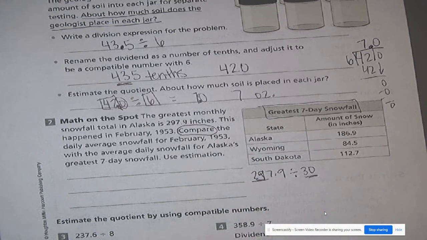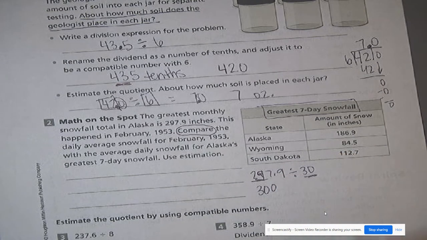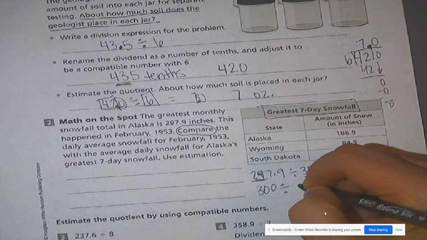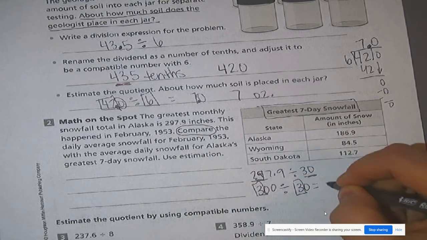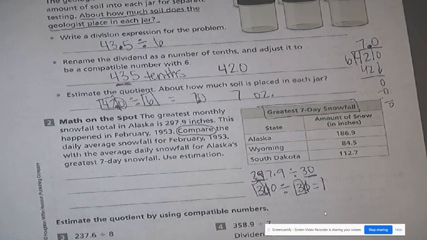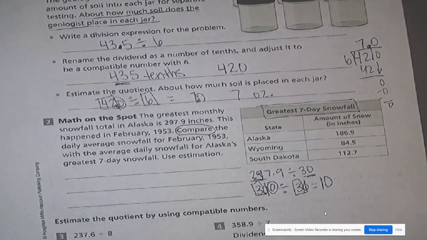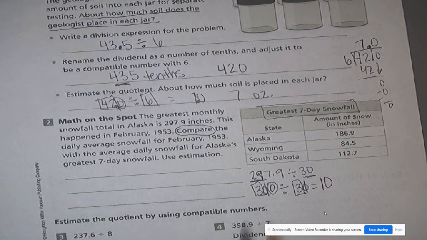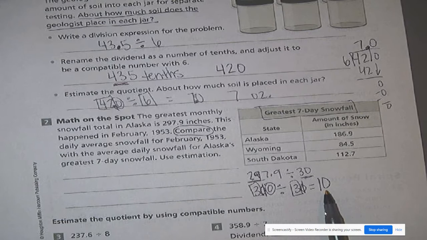30 to 29. Well, of course, 30, right? And then we make that 300. So 300 divided by 30 equals, 3 divided by 3 is 1. We divide out this 0 with that 0, and we're left with 10. Okay, so in 1953, the average snowfall in a day was 10 inches.